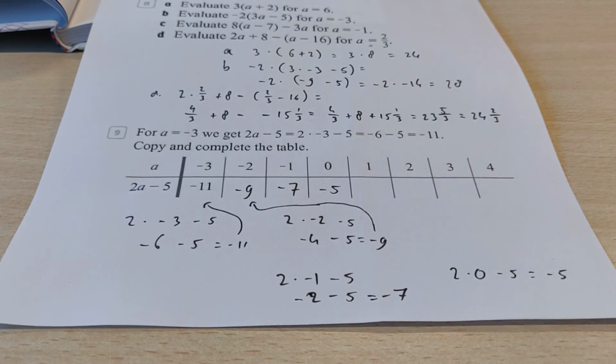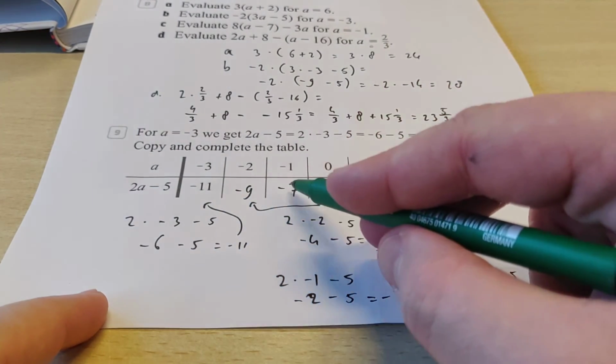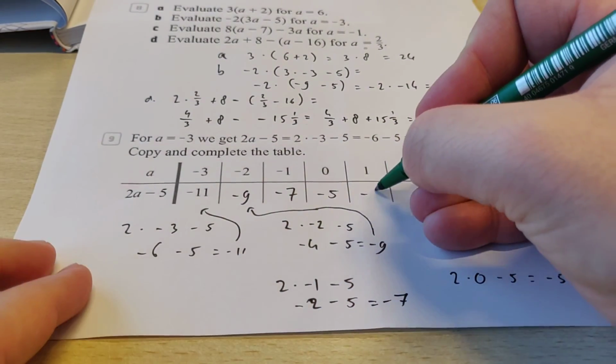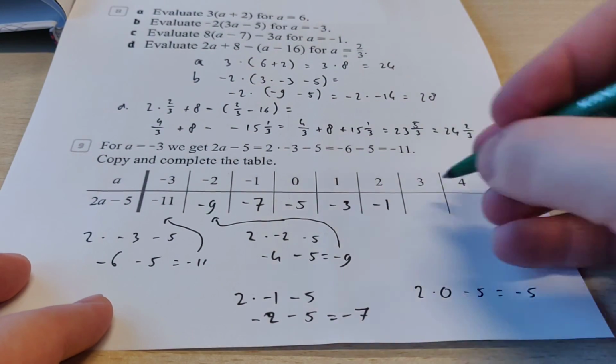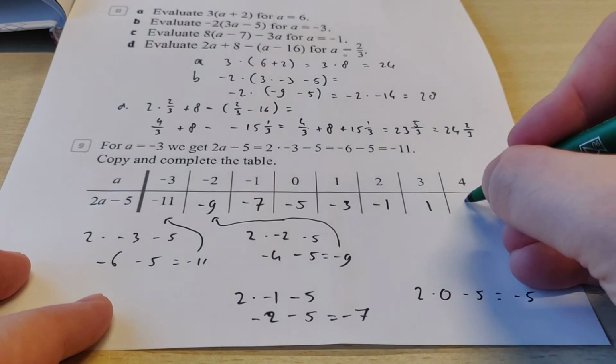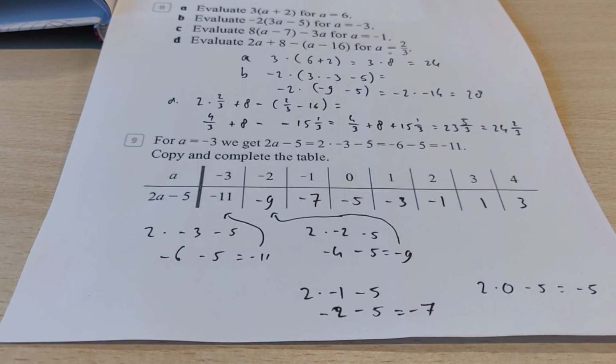And like I said, when you fill in a table, you don't have to write down these calculations, but you can if you want to. But you see, indeed, it was plus 2, plus 2, plus 2. So here we can just write down minus 3. Here we can write down minus 1. And then here we have 1, and here we have 3. Okay, so hopefully this video is a bit clear for everyone. Right, you have a letter, you just fill something in, and then you calculate what it will be.